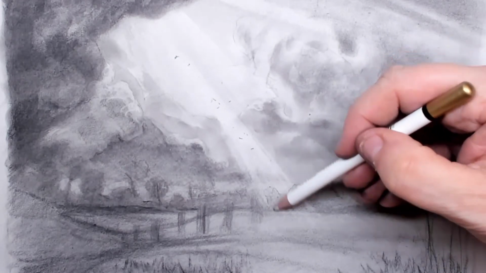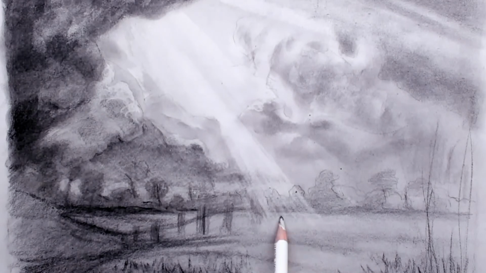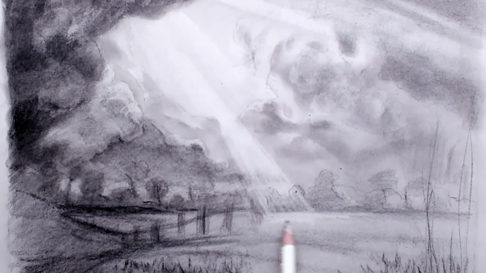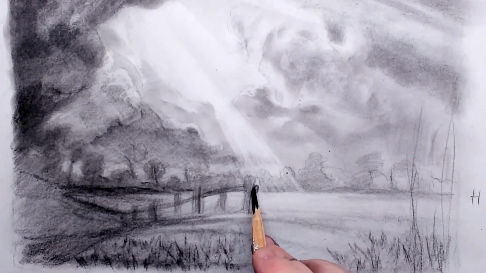Every time that I've been rubbing into my paper, I draw back out the God's ray that is in the center of my drawing, and it's a beautiful diagonal line.